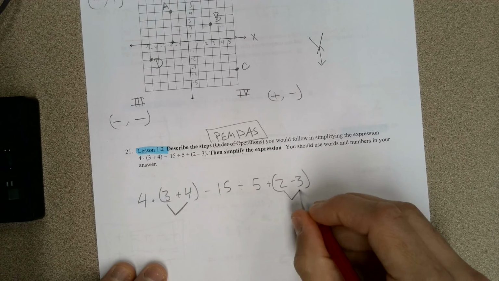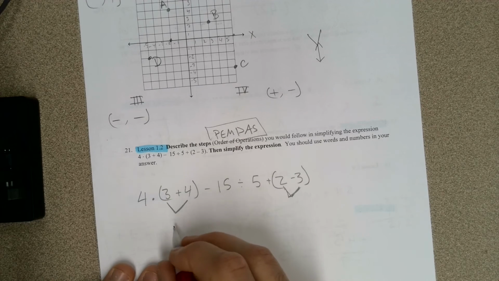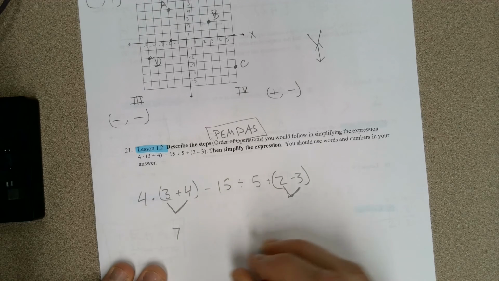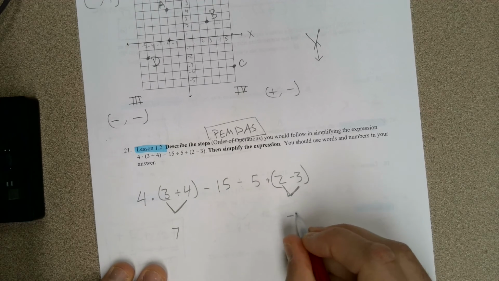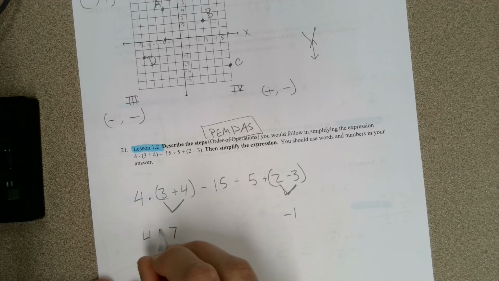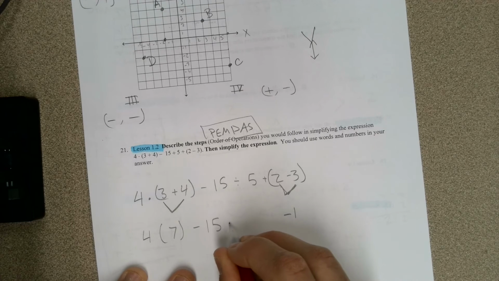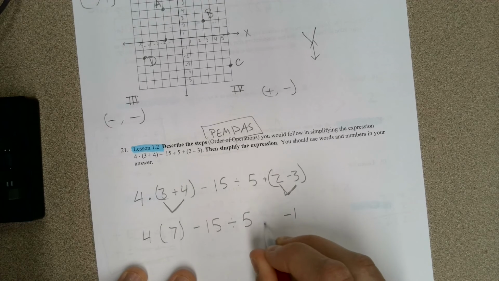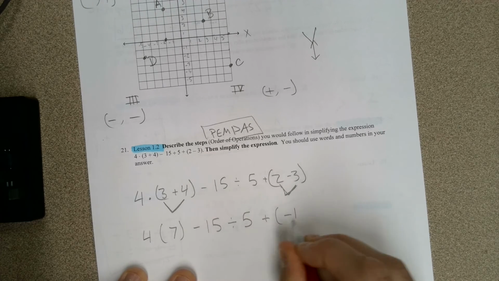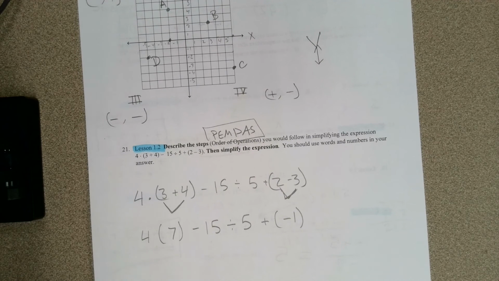So I see parentheses right here and parentheses right here. I'm going to solve those to start. I know 3 plus 4 is 7. 2 minus 3, that's going to be -1. I can rewrite this whole problem as 4 times 7 minus 15 divided by 5 plus -1. Okay, I solved our parentheses.